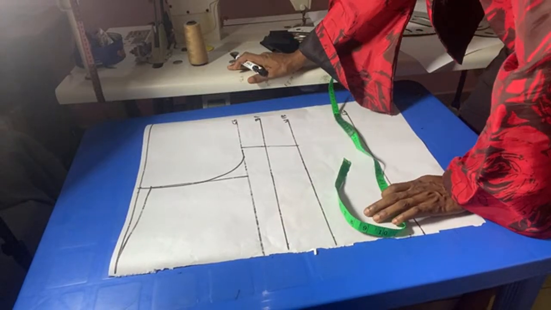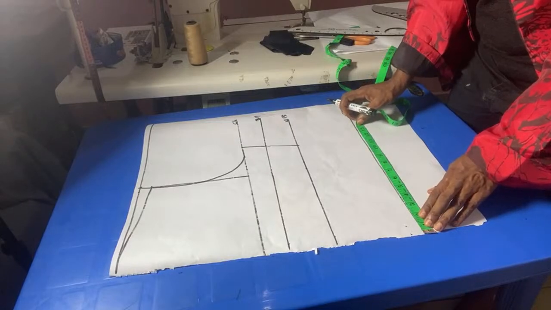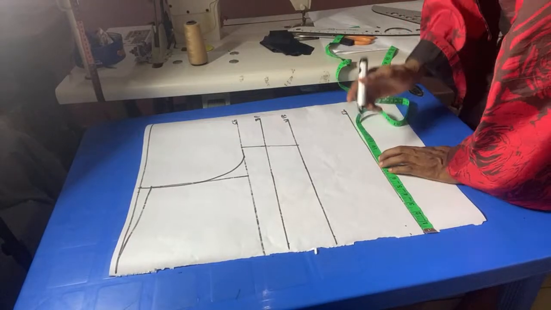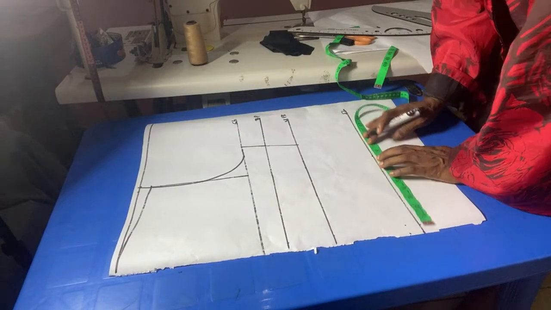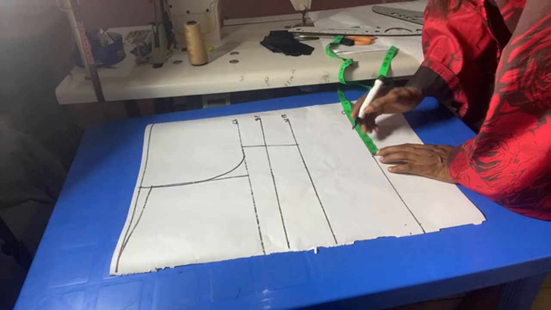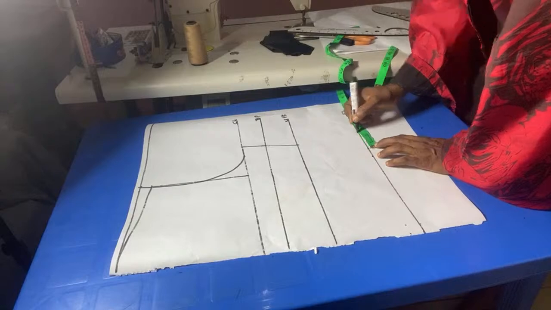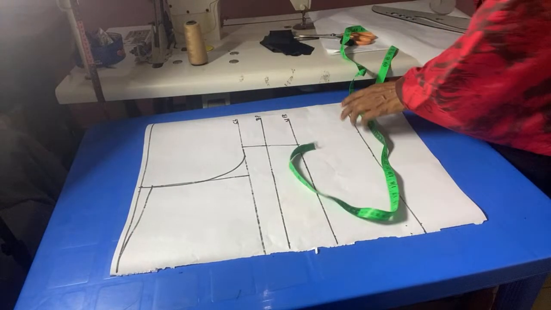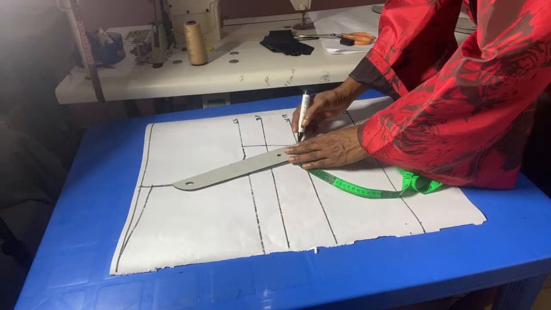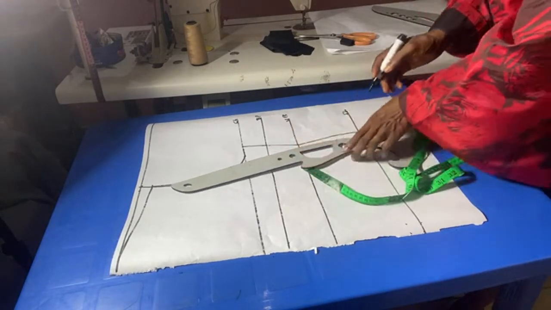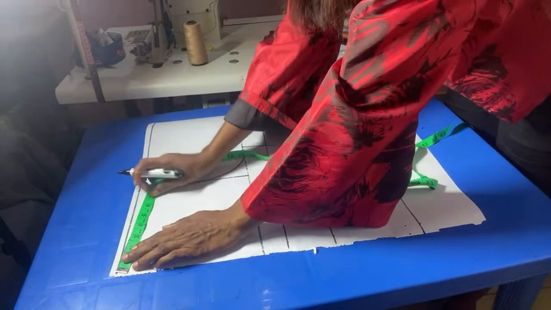The next measurement I'm going to add now is the waist measurement. The waist measurement is 36. Yes, that's where 36 came in, and 36 divided by 4, I have 9 inches like this. Then I'm going to add 1 inch for my dart, and then I'm going to add my stitching allowance. I'm using about 2.5 inches for my stitching allowance, and when I'm done, I'm just going to connect this like, can you guys see? Yes, it's connected.